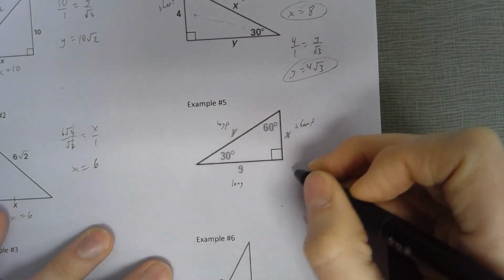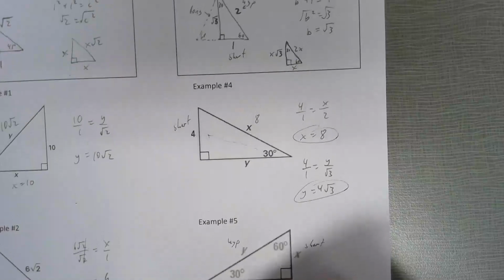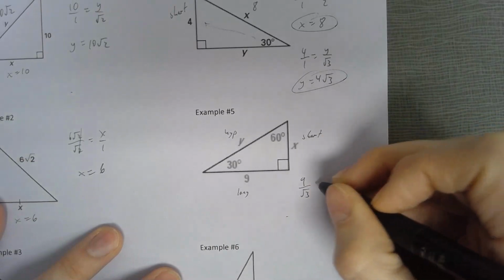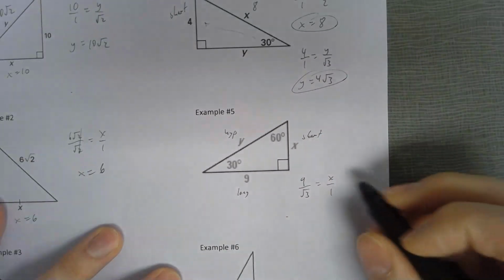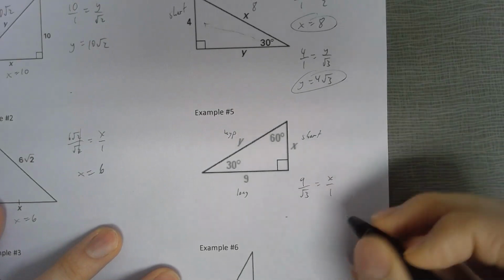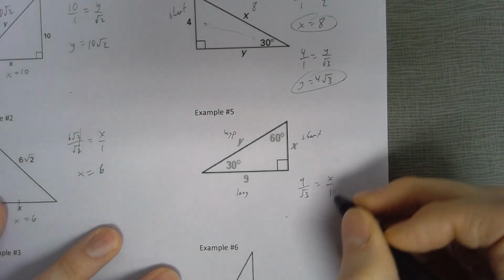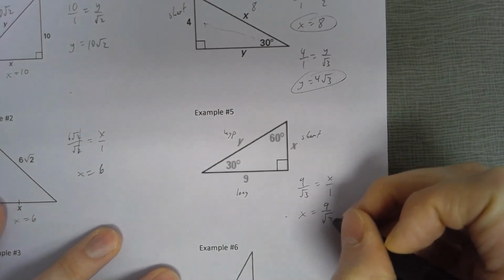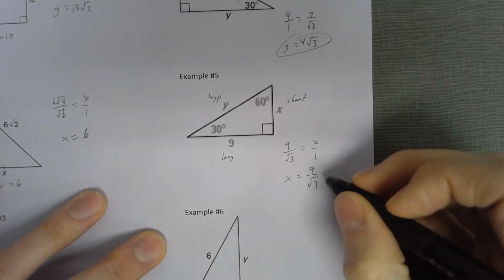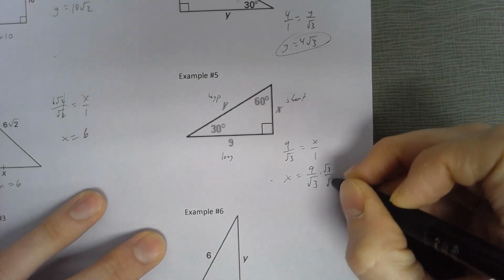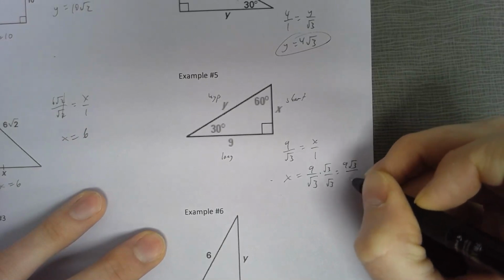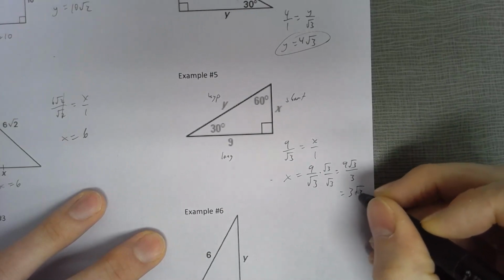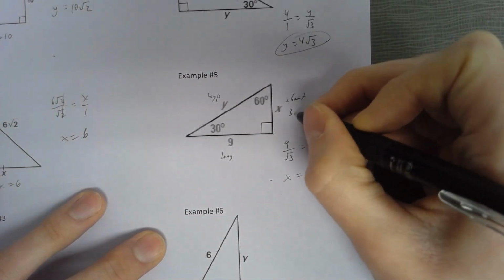So if I'm going to compare 9 to root 3, long leg, is equal to x over 1. And then in this case, well, x over 1 is just x. So this is 9 over root 3. But that's not simplified. We have to simplify this further by multiplying by root 3 on top and bottom to get 9 root 3 over 3. And then 9 over 3 is just 3. So 3 root 3. So our short leg is 3 root 3.